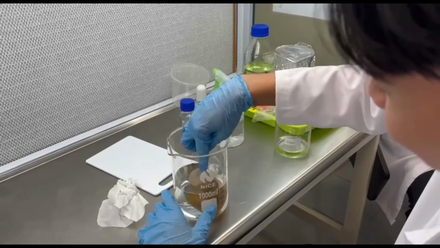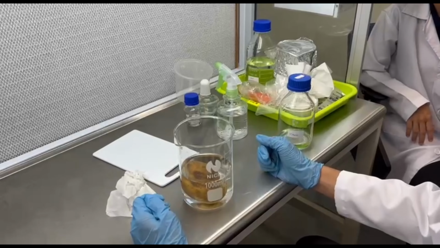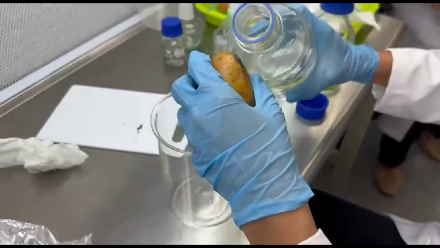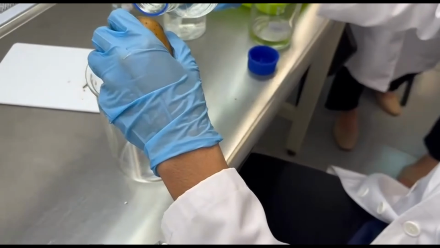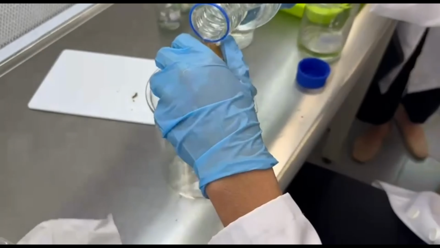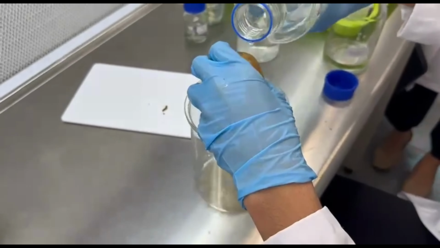The healthy potato was soaked in 1% sodium hypochlorite for 15 seconds, rinsed with water, and the surface was sterilized by wiping with 70% ethanol.